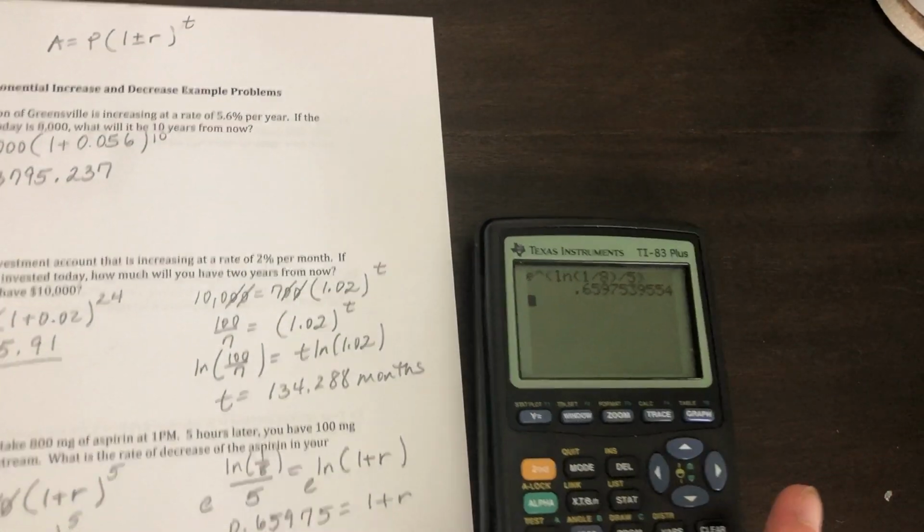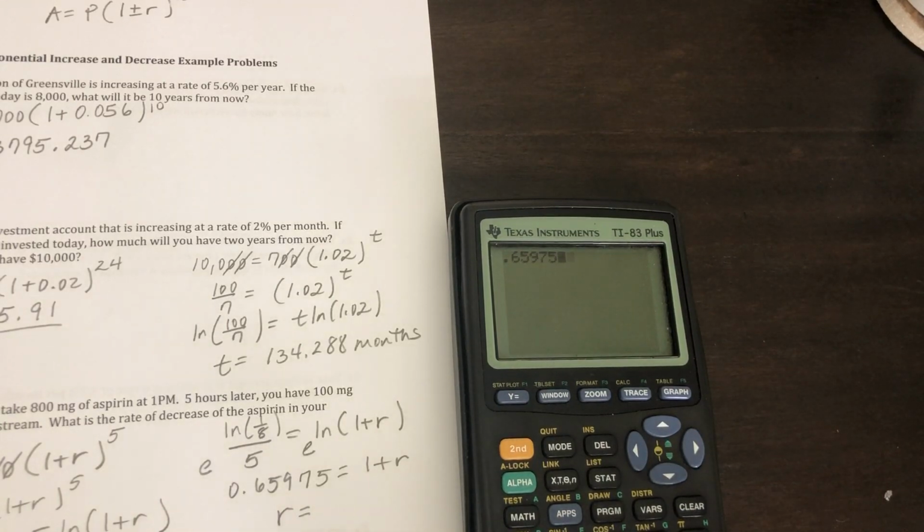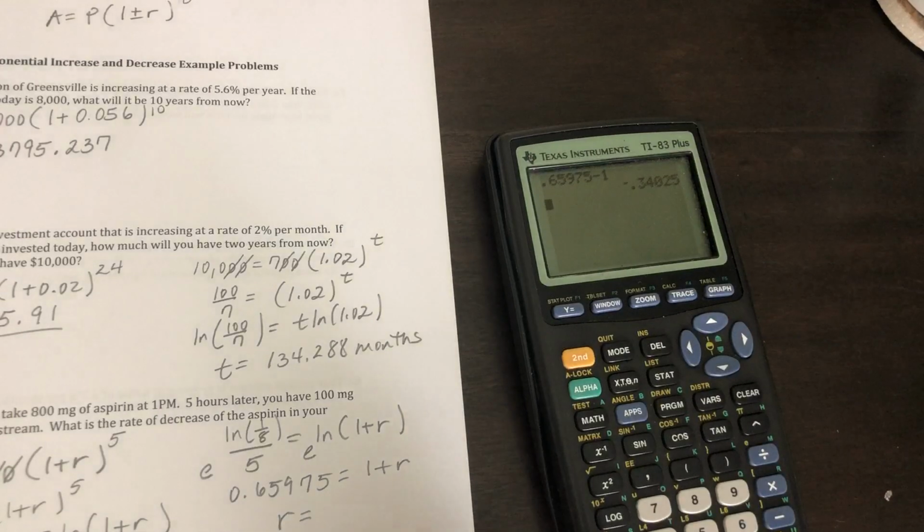And our r would end up coming out to be negative, so 0.65975 minus 1, and you get negative 0.34025.